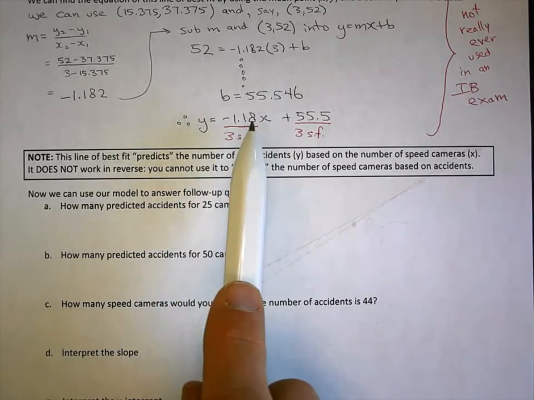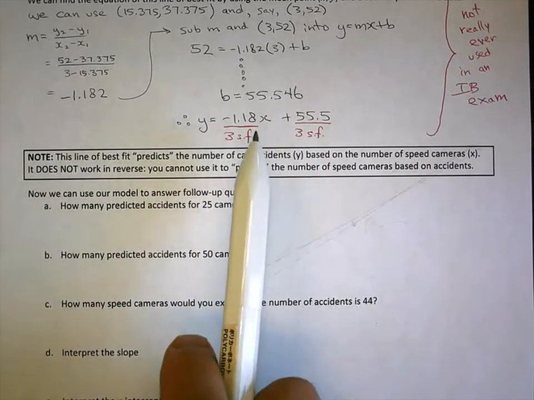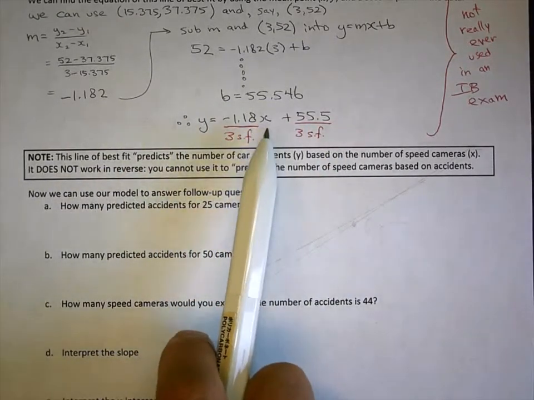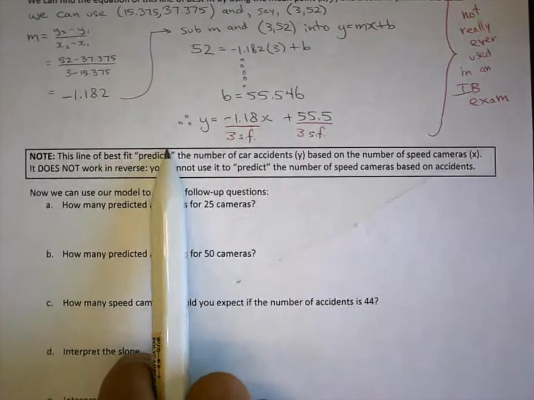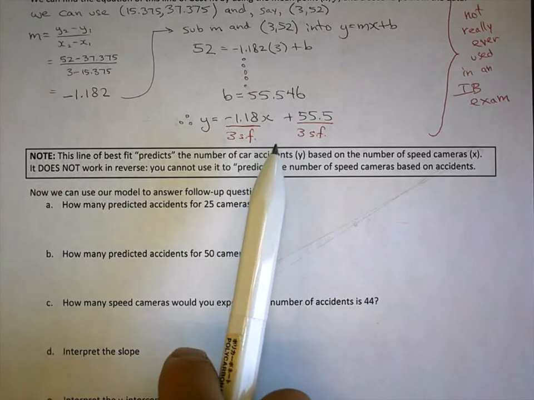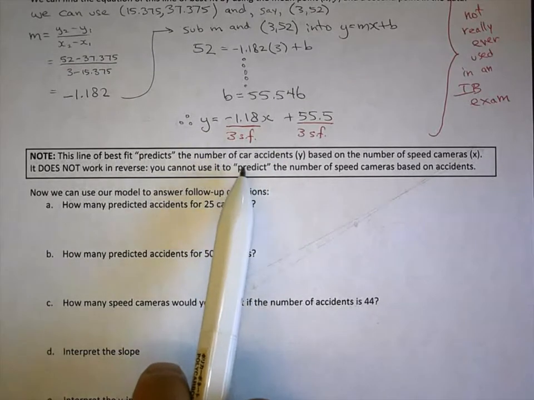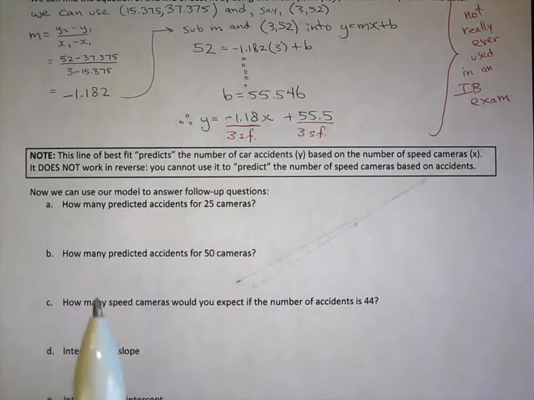You'd have to collect the data, put it on axes, and make a new line of best fit. And we'll show you how to do that in a few days. This is a really important point, and this has been stressed in the new IB math curriculum. It doesn't work out just because of the way the data is arranged. It's not symmetrical. So no, please don't fall for that trap.